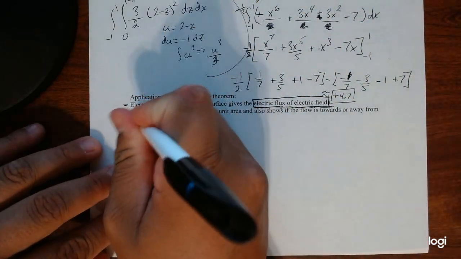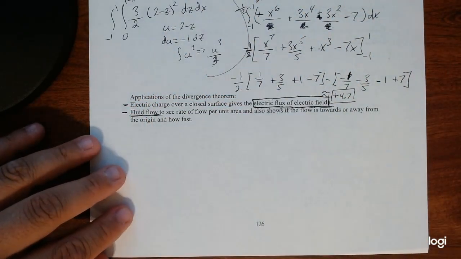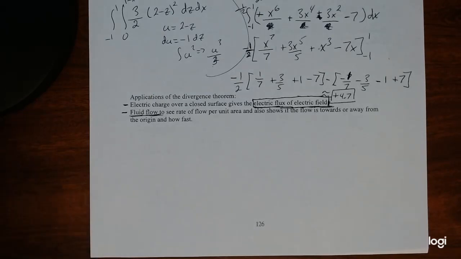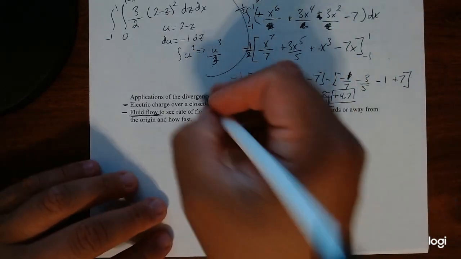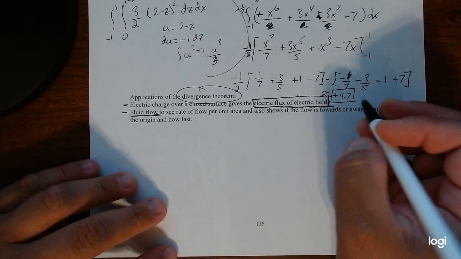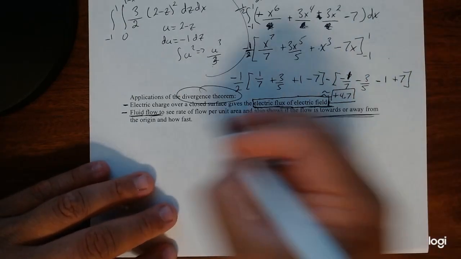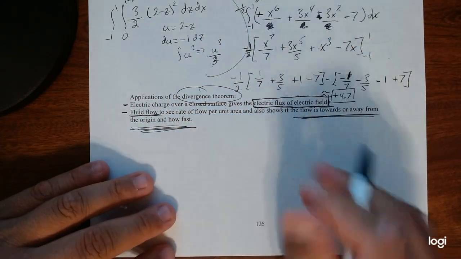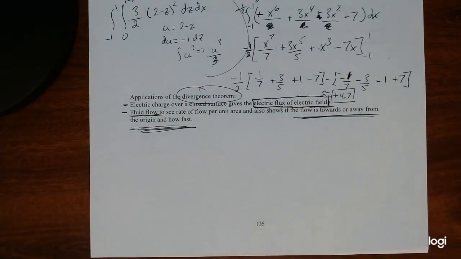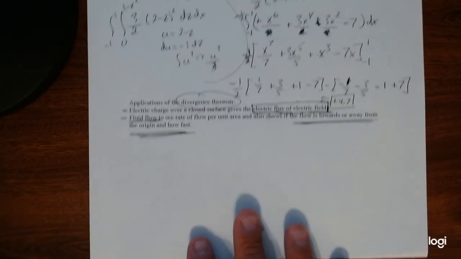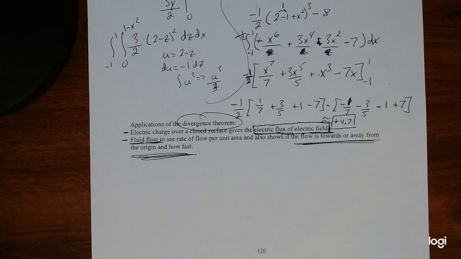And then the other big one is fluid flow, the rate of change of it. This is a nice one because the divergence theorem tells us one of the biggest things: the flow going towards or away from the origin and how fast it actually is. So there is lots of interesting stuff in how the divergence theorem comes into play, and that's how we end this section, with a couple of little examples so you can see how the applications are actually used in the real world.